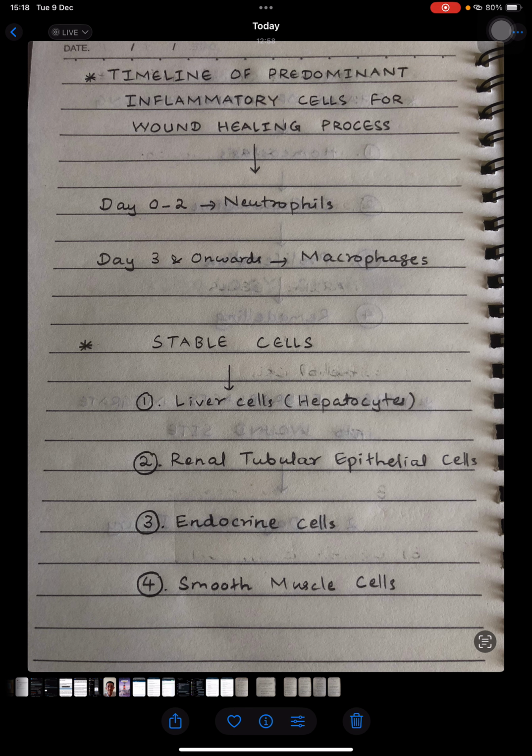This keynote is about the timeline of predominant inflammatory cells in the wound healing process. Wound healing is mainly mediated by inflammatory cells, and there is a specific timeline for specific cells. From day 0 to day 2, neutrophils are the predominant cells that mediate the early wound healing process, and starting from day 3 onwards, macrophages are the main inflammatory cells for wound healing.